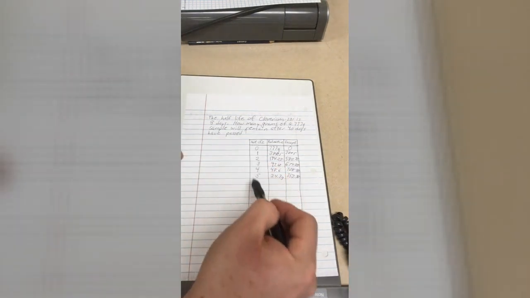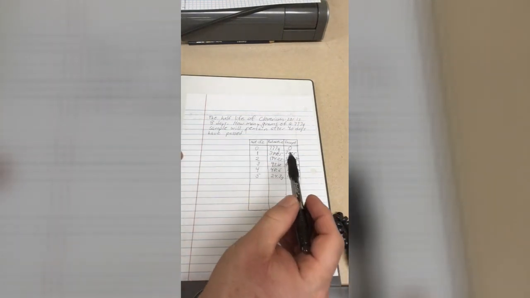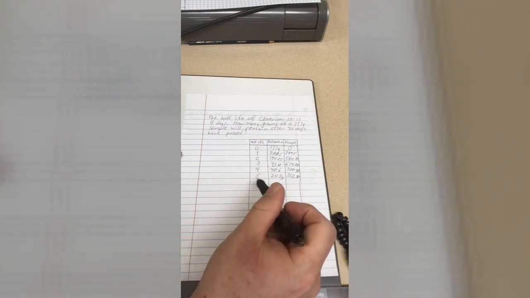So whenever you calculate these problems, always make sure you create a little data table here. It will help you figure out how much is left after so many half-lives have passed.